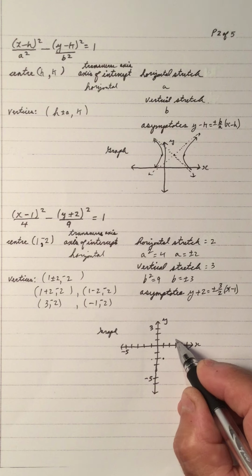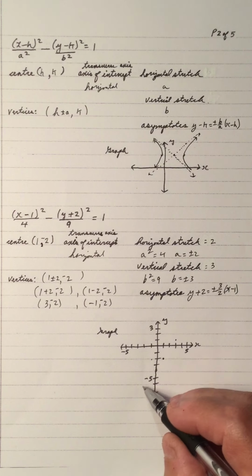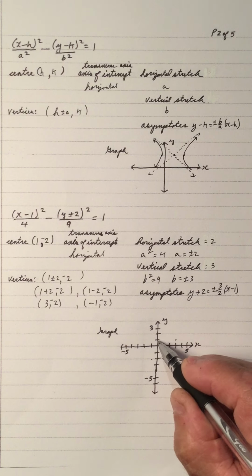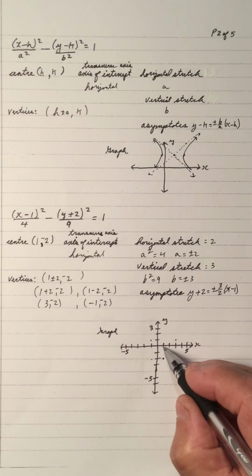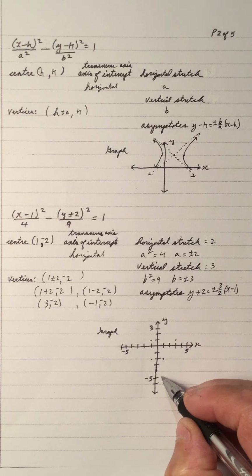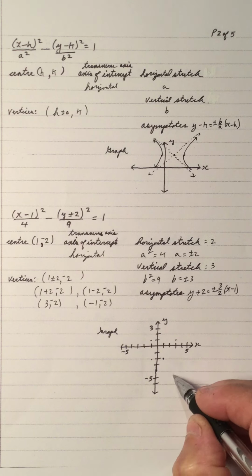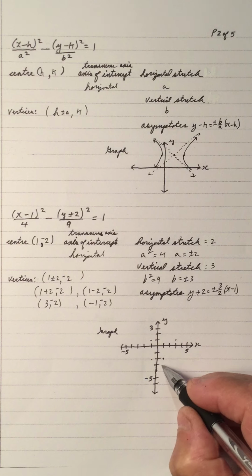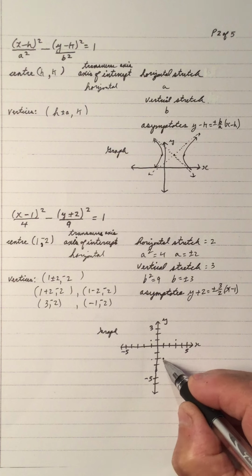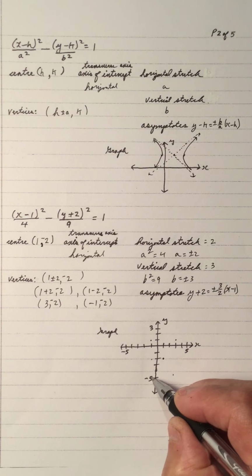So that's one point. We can also rise 3 and go left 2, right there. Or we can go down 3, 1, 2, 3, right 2, or down 3 and left 2, right here.